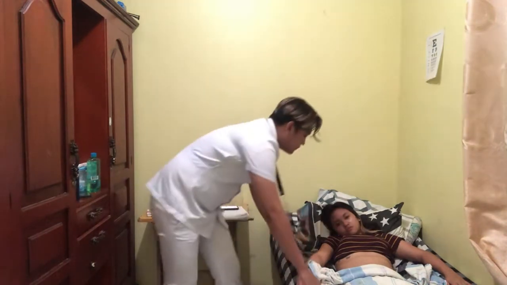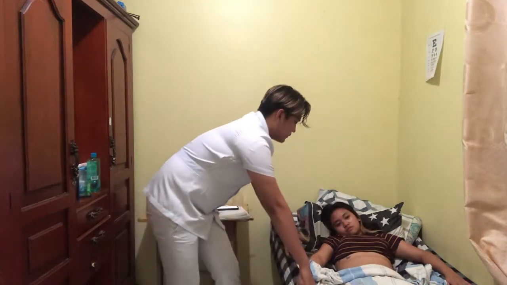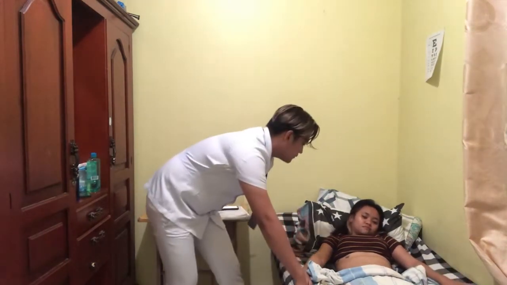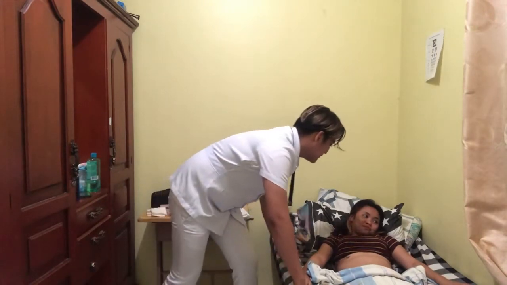Then stand at the foot of the bed and observe the abdominal symmetry. Thank you. Measure the abdominal girth using a measuring tape around the patient's abdomen at the level of the umbilicus.